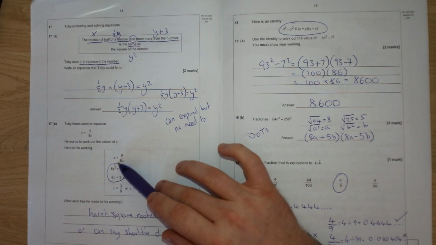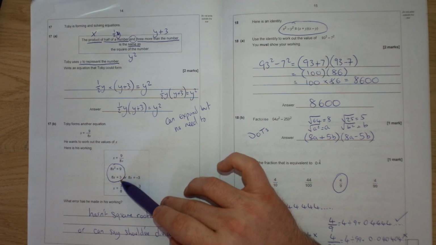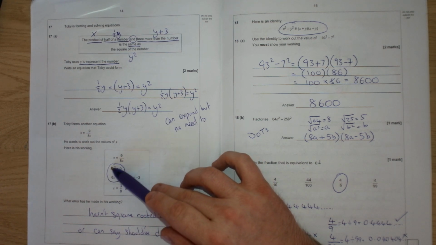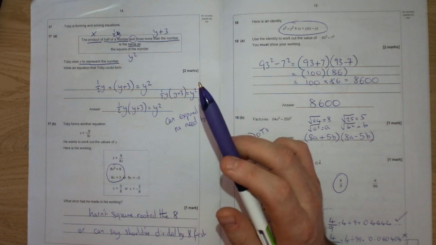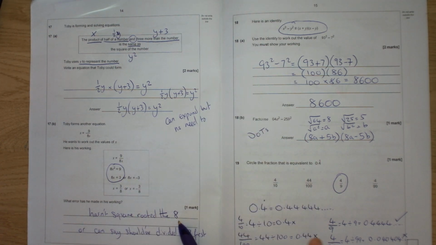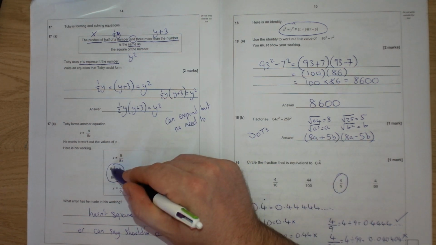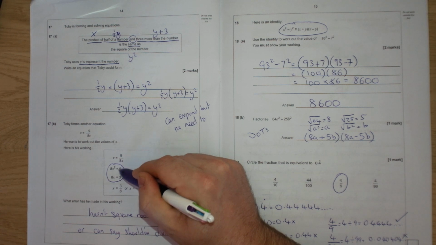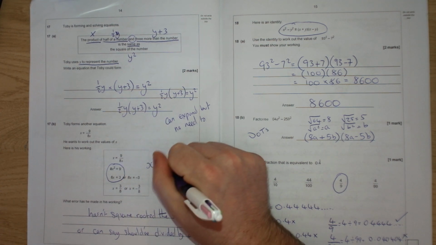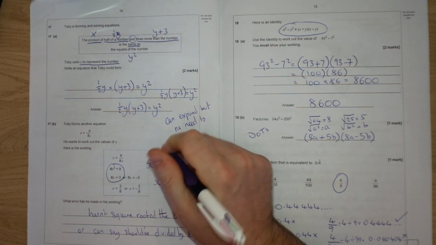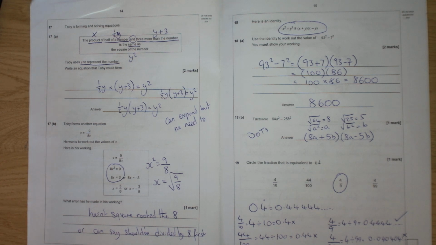He's square rooted to get rid of the square on the x. So he square rooted the 9, fine, that's 3. He has not then square rooted the 8x, so it should be the square root of 8x equals 3. Either you can say he hasn't square rooted the x, or probably how I would have done it would have been to take the 8 to the other side first. So x squared equals 9 over 8, so x equals the square root of 9/8.